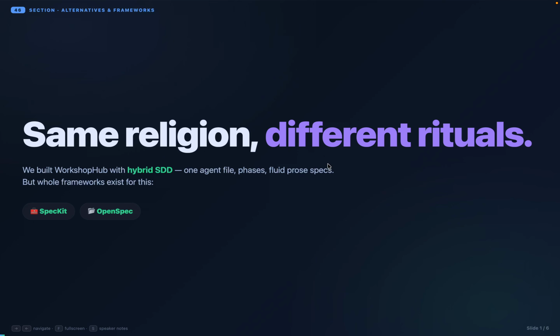So that section will be dedicated entirely to these kinds of work. So from the SDD perspective, this would be the last section and the last unit.